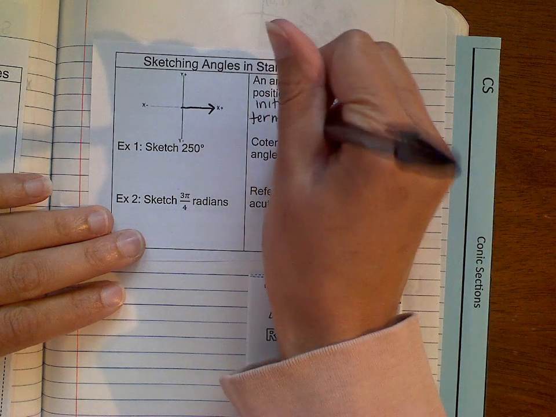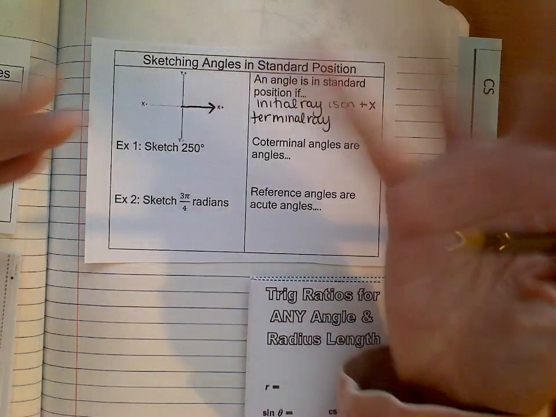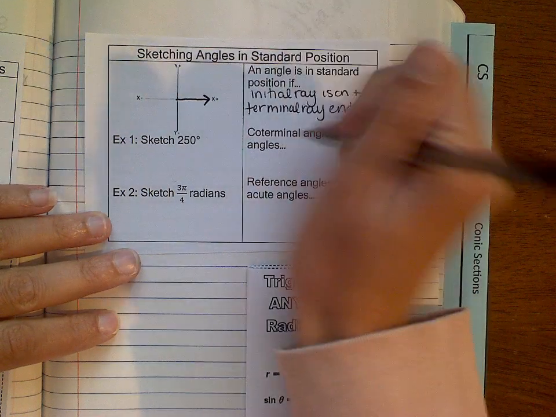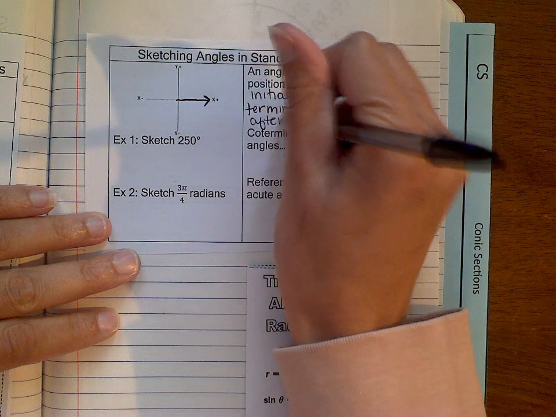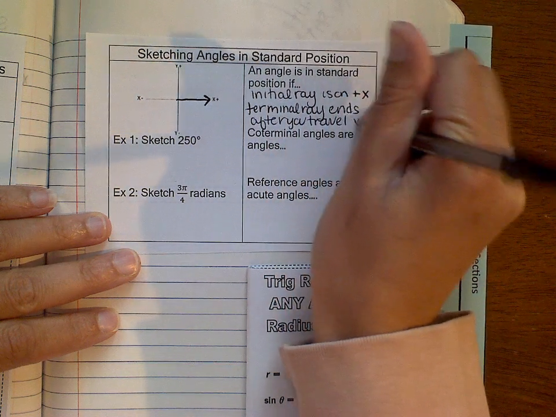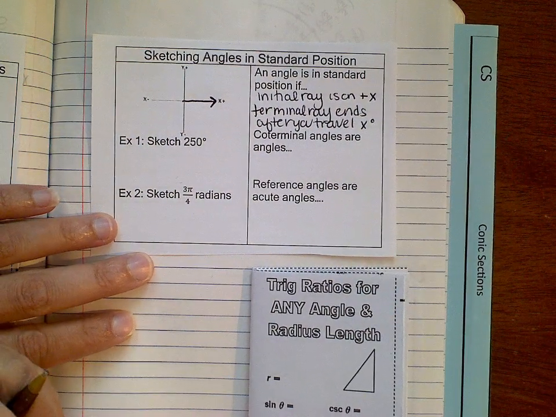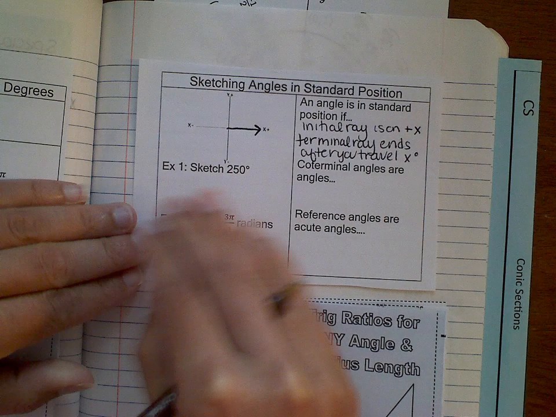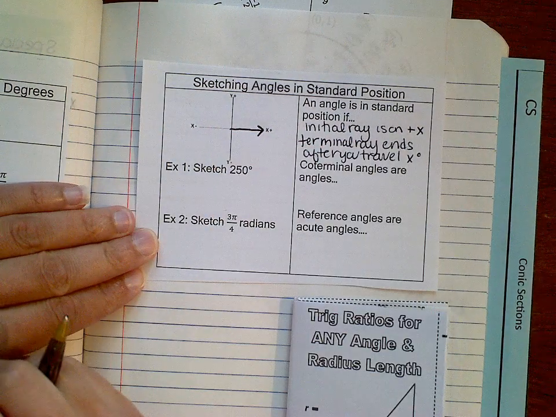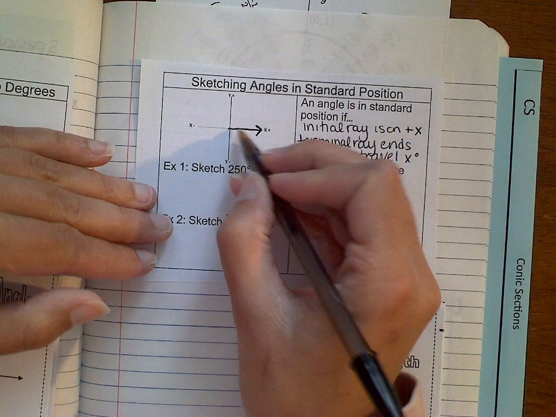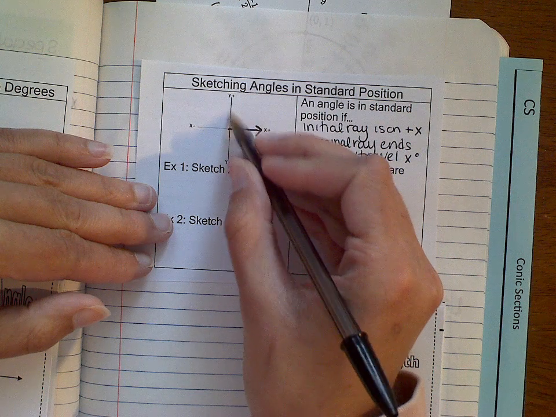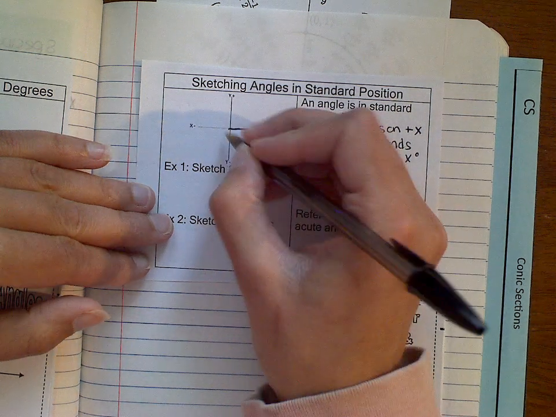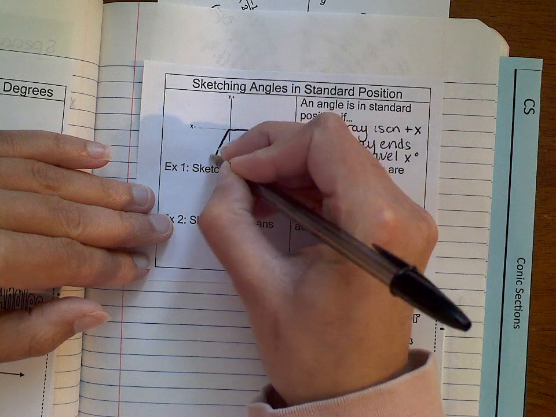So the terminal ray ends after you travel x degrees, however many degrees you're supposed to go. For instance here, when it says sketch 250 degrees, I can do this because in a coordinate grid, each quadrant is 90 degrees. If I take that terminal side and shift it up, here's 90, now I've gone 180, and then another 90 puts me at 270, so it's too far, and it's a bit of an approximation, but your terminal side ends up here.